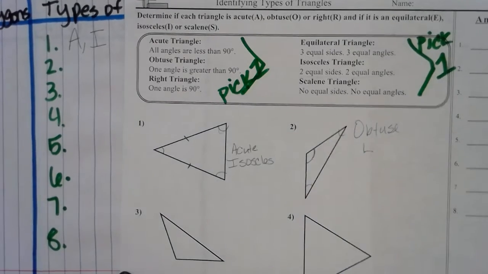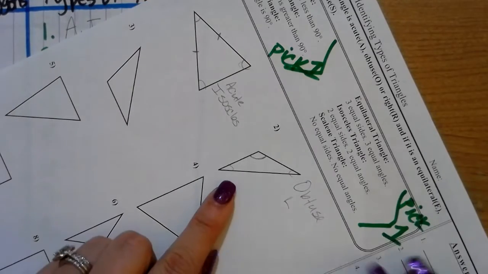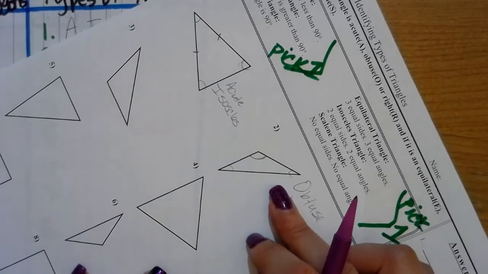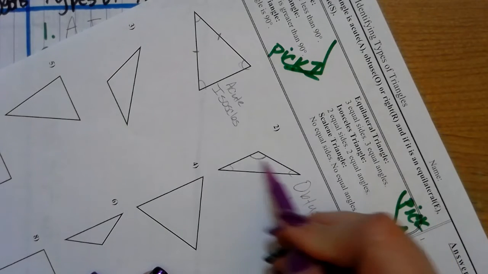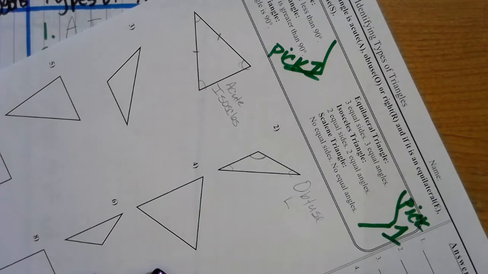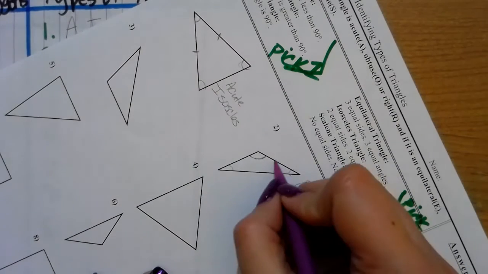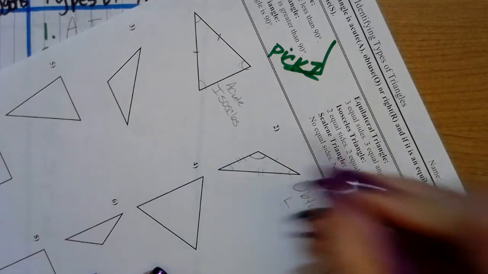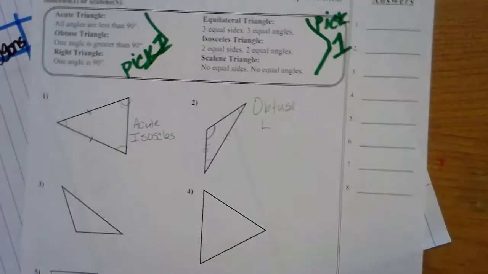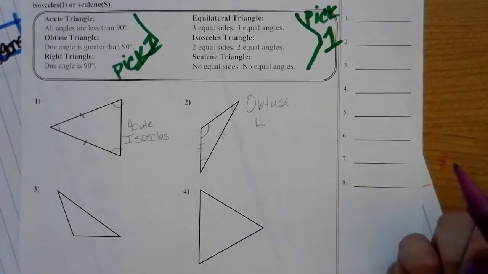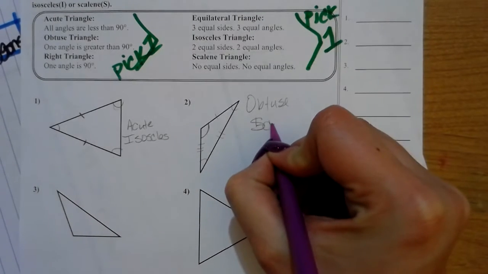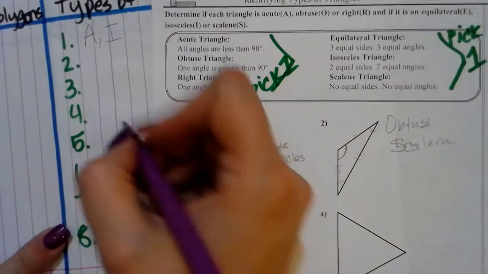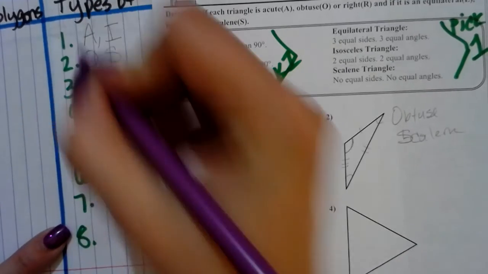And then, again, let's see. Do I turn it this way? This actually looks like it's a little bit longer than this one. So I'm going to say none of these are the same. They're all different lengths. So I put a 1 there, a 2 there, and a 3 there just to let me know they're all different. So I am going to say scalene. So in my answer, I'm going to write obtuse scalene.